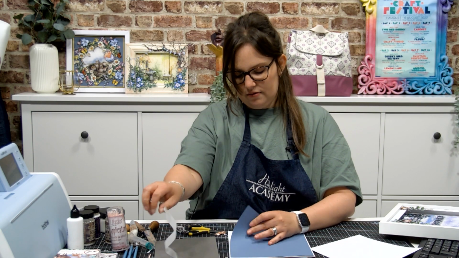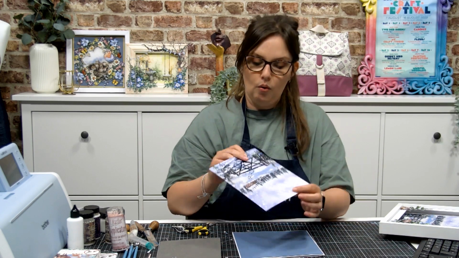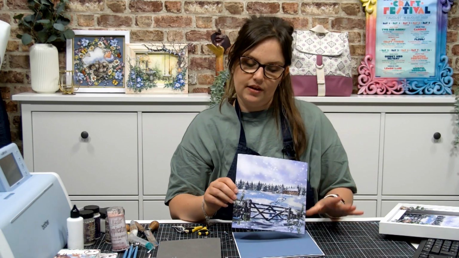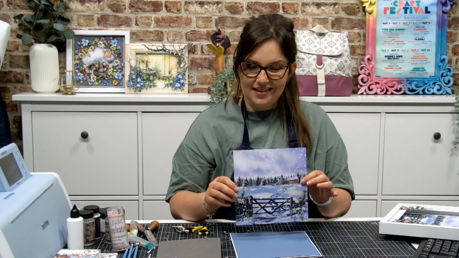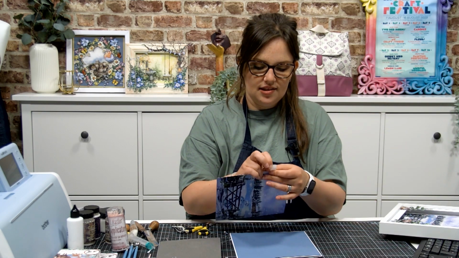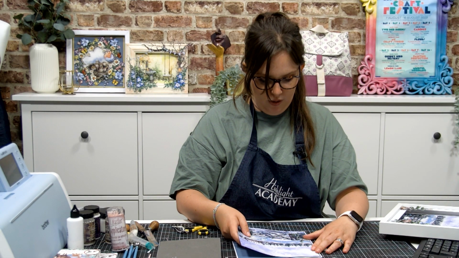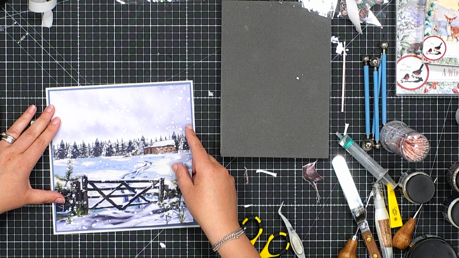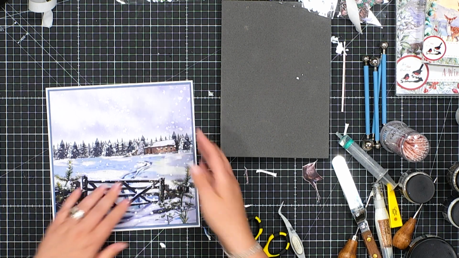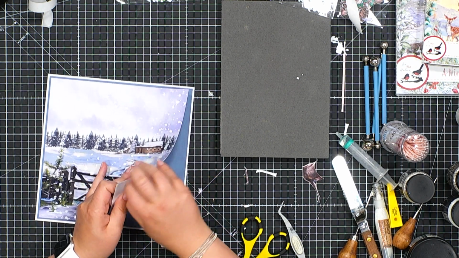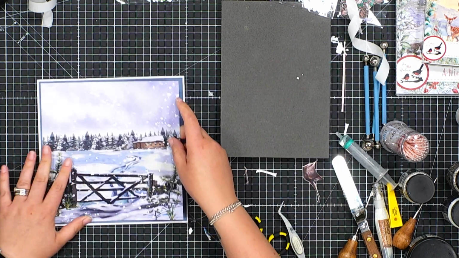Just gonna remove those edges and come in with the same scene. So the same scene that we've printed off from the Minecraft Studio for the frame. We've exactly the same image, just then snipped down to layer in with the matte layer. So we're literally sticking it to our card. Finger lift tape, tiny little border of the Minecraft Studio cardstock all the way around.